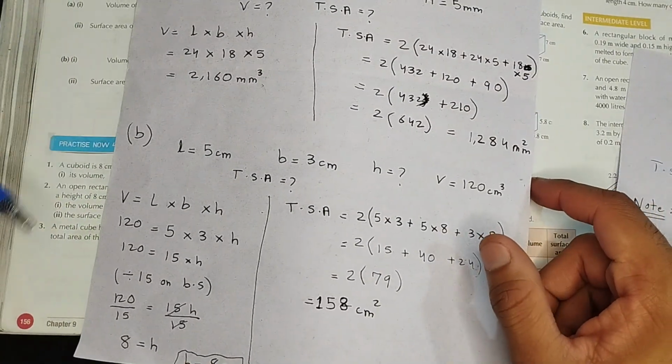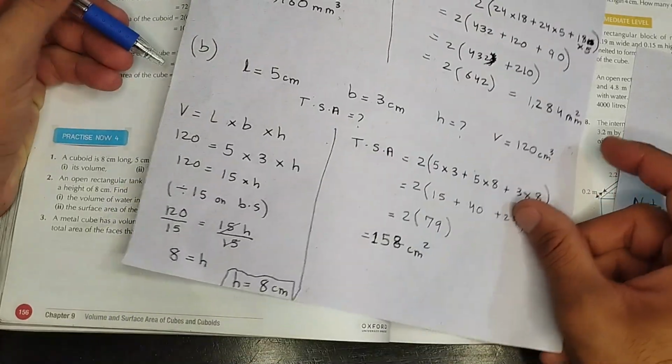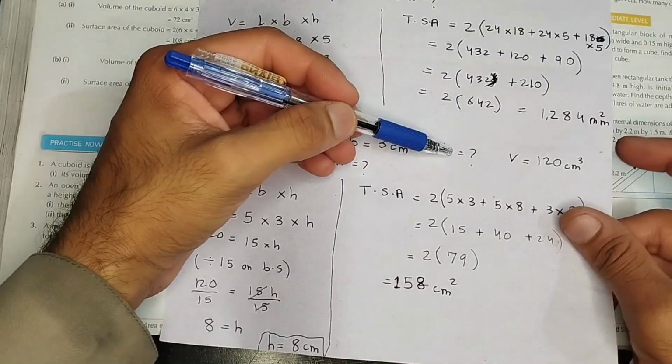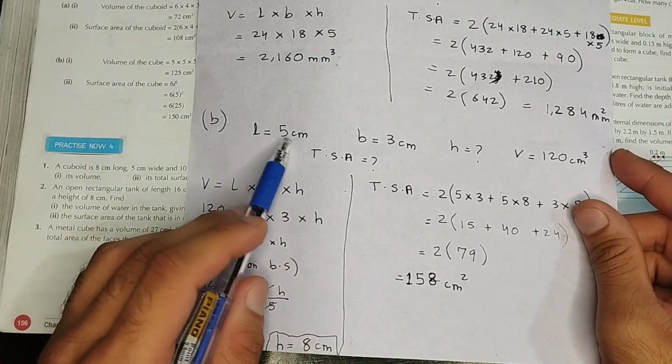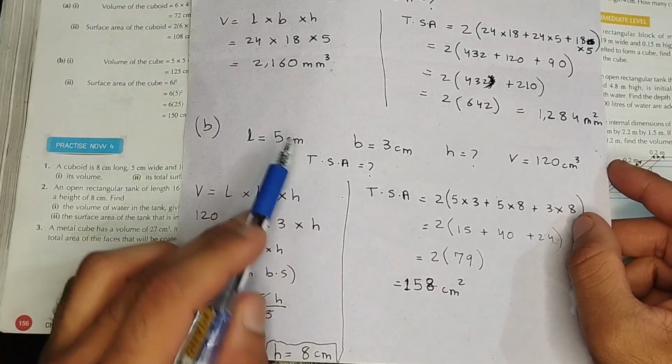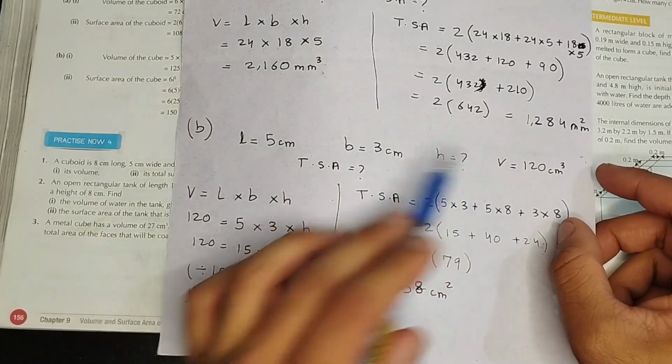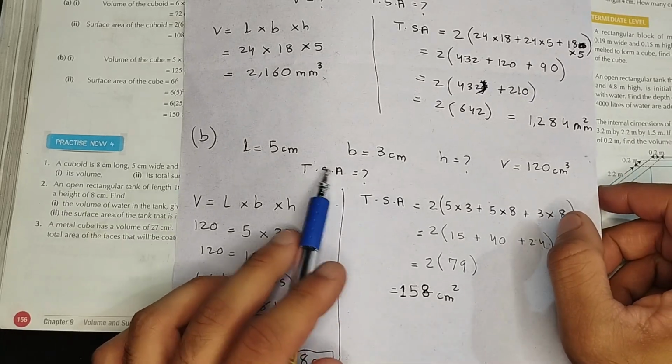Okay, in question number B, now this is where we're going to basically do something a bit different. We have length given to us, we have breadth given to us, and we have height, okay? Make sure you're careful about the units. They're in centimeters now, right? So, length given, breadth given, height is missing. Volume is given, and total surface area is also missing. They're asking us that, right?